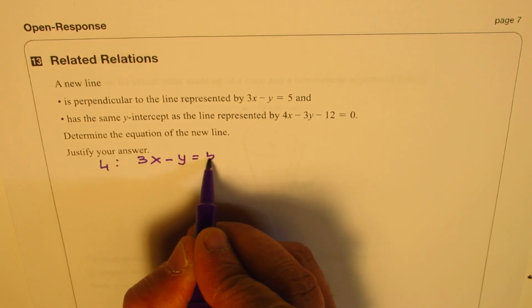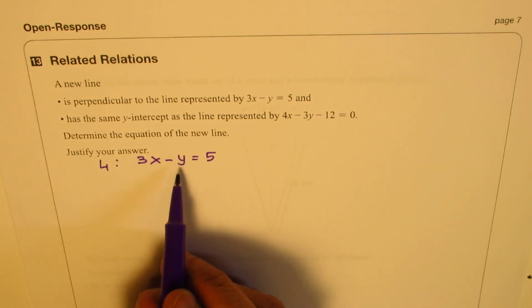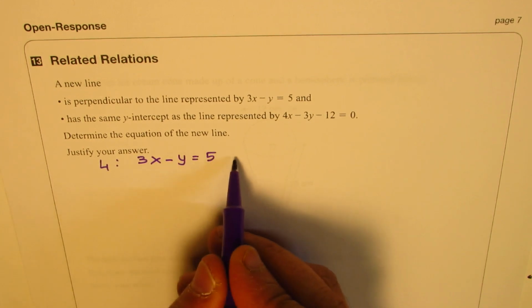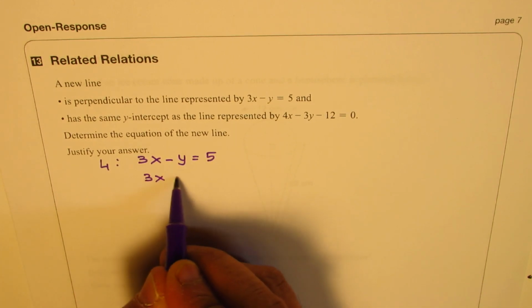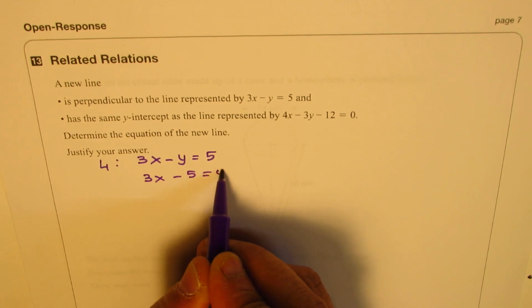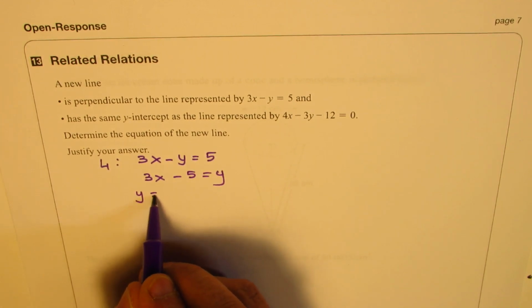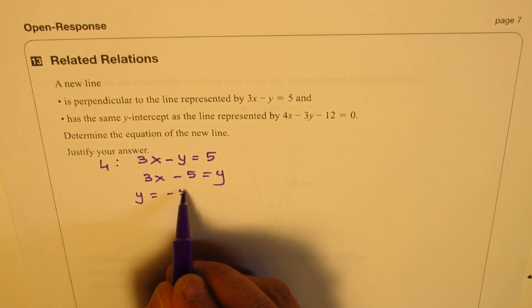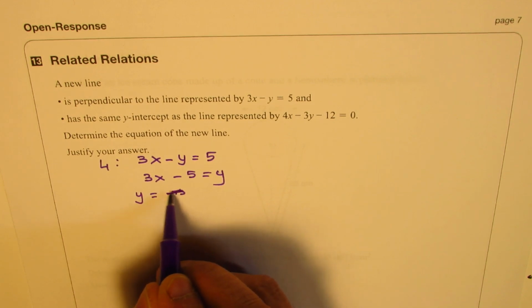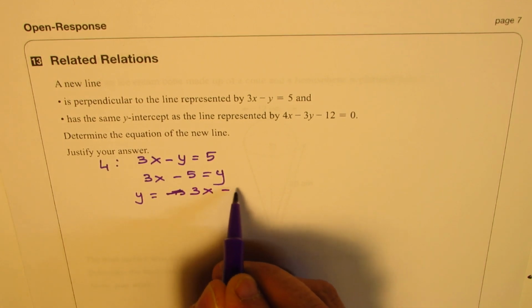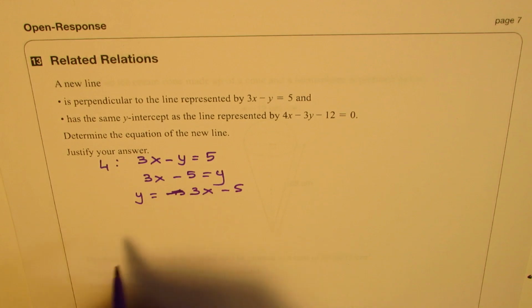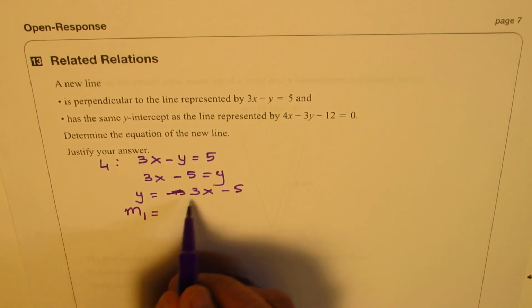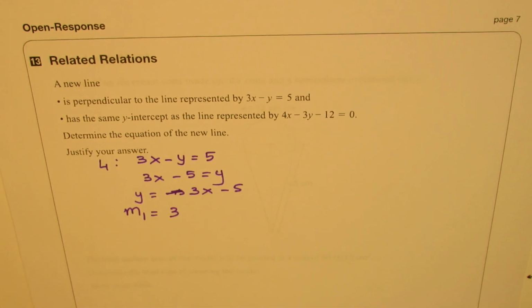y equals 5. Let us rearrange and find the slope. So taking y to the other side, we get 3x minus 5 equals y. Or you can write this as y equals 3x minus 5, correct? It's good to write 3x first. So from here, we know the slope of this line is 3.